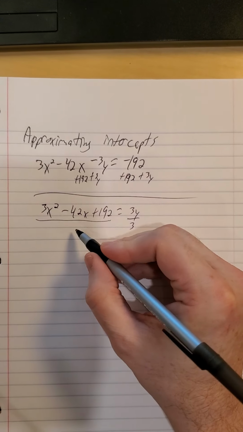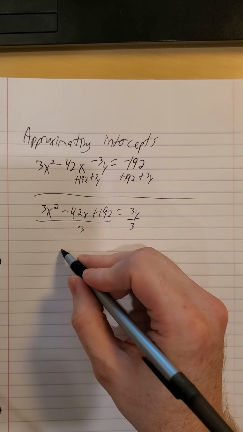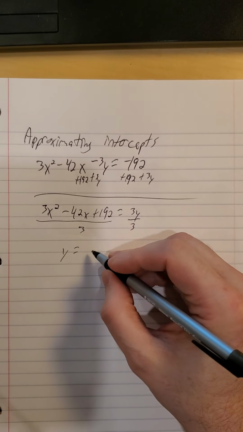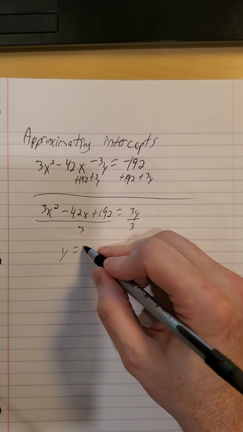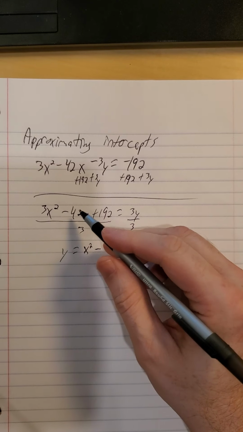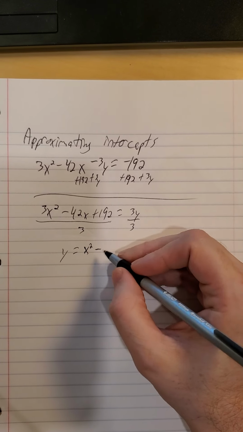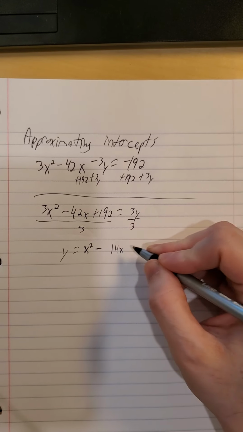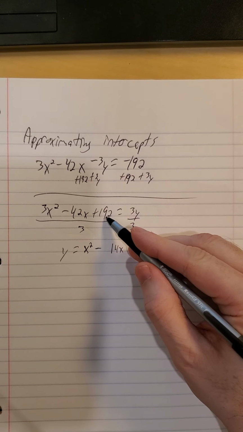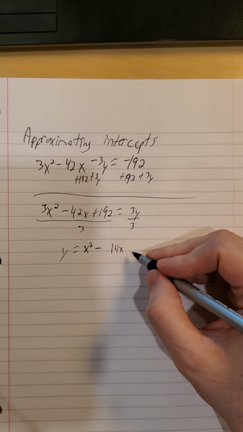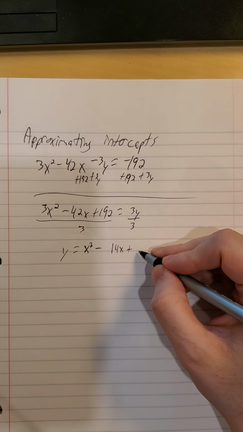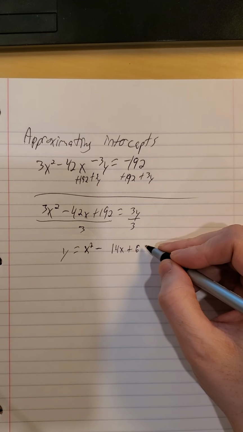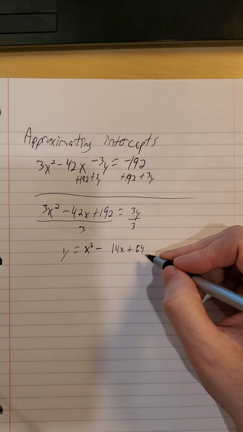We don't have a 3y equals key, but we do have a y equals key. So we'll divide both sides by 3. We're kind of used to seeing the y on the left-hand side, so I'll go ahead and move that over. So 3/3 is 1. 1x squared is just x squared. 42 divided by 3 is 14, and 192 divided by 3 is 64.